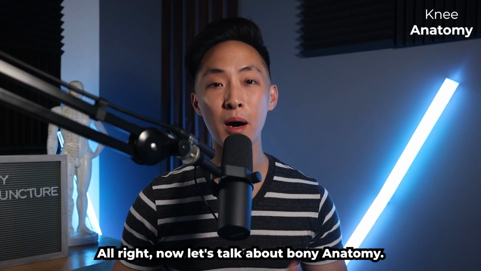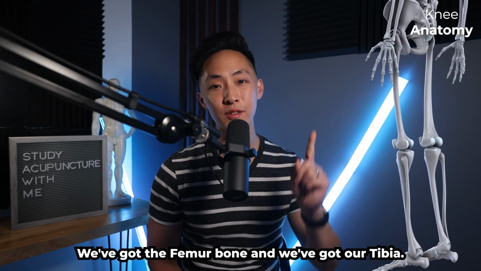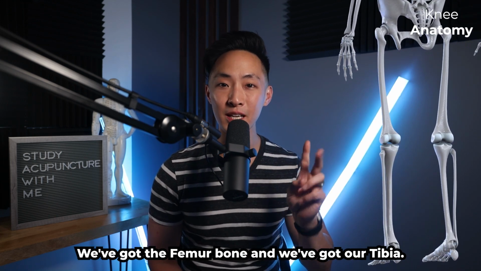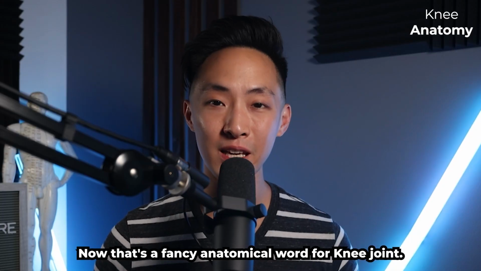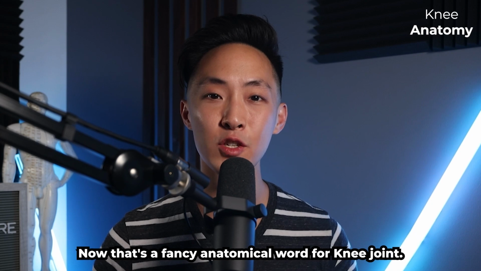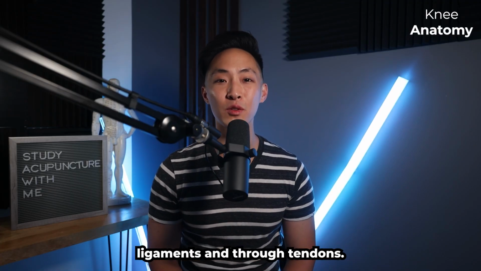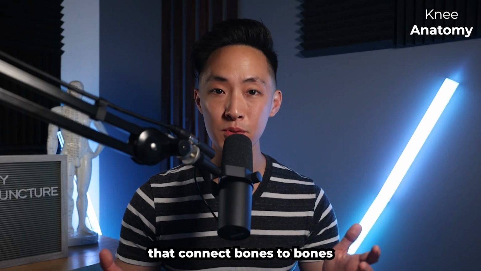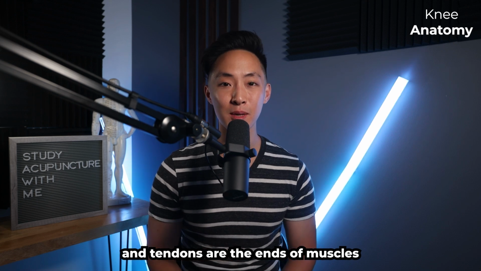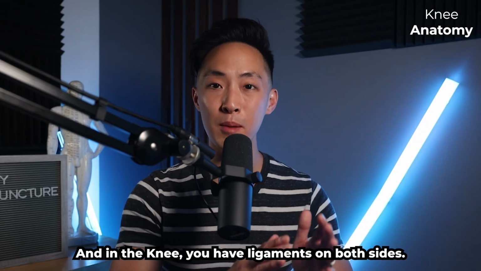All right, now let's talk about bony anatomy. So the knee is made up of two parts. We've got the femur bone and we've got our tibia, and they connect, making a tibiofemoral joint. Now that's a fancy anatomical word for knee joint. Now these two bones, they're connected to each other through ligaments and through tendons. Ligaments are connective tissues that connect bones to bones, and tendons are the ends of muscles, and they connect muscle to bone. And in the knee, you have ligaments on both sides.